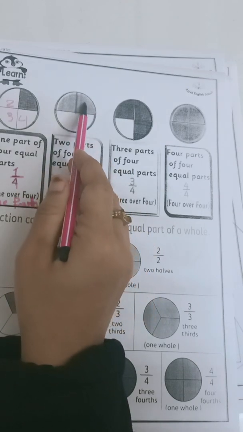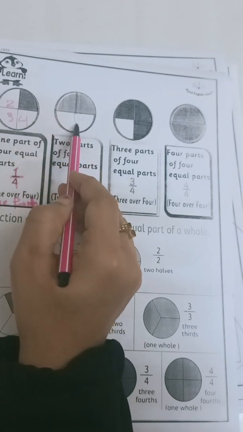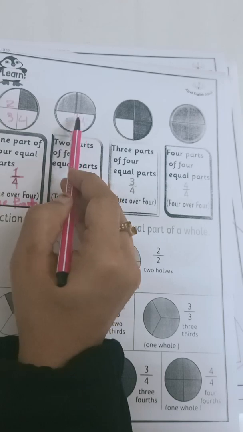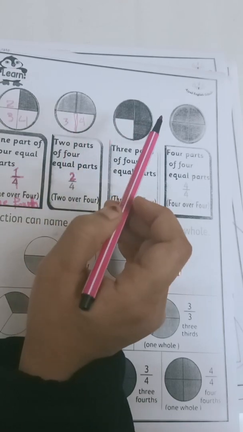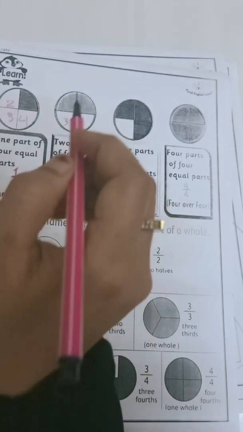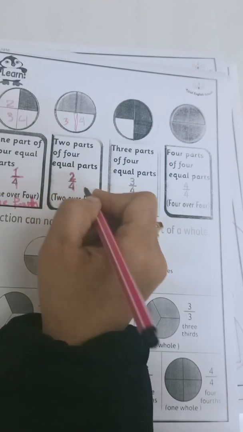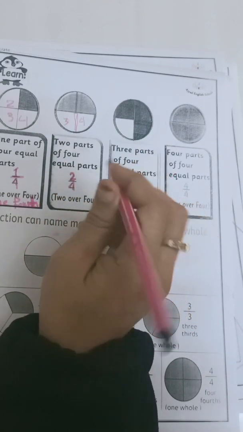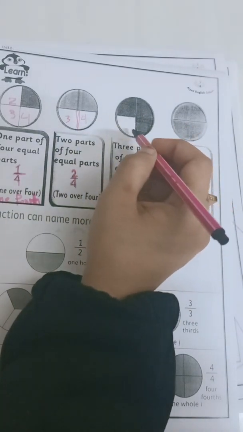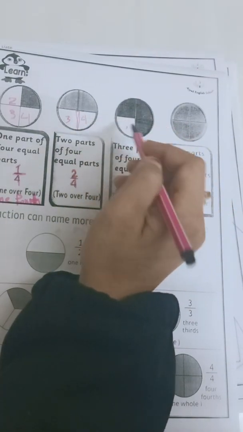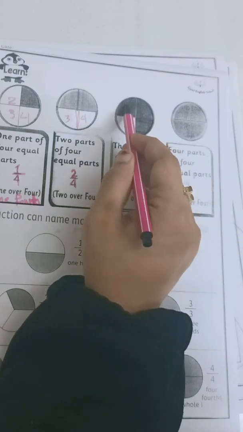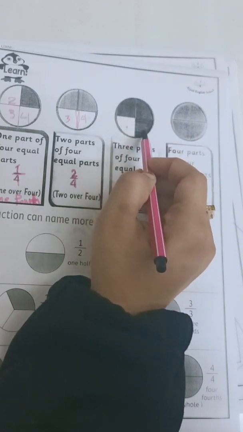And how many all parts? 1, 2, 3, 4. So write in the denominator, excellent, 4. We have here all parts 1, 2, 3, 4. And how many colored parts? 1, 2, 3.